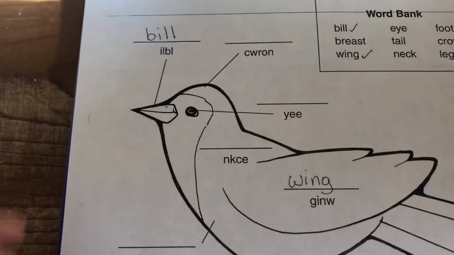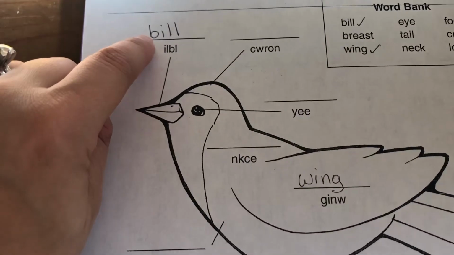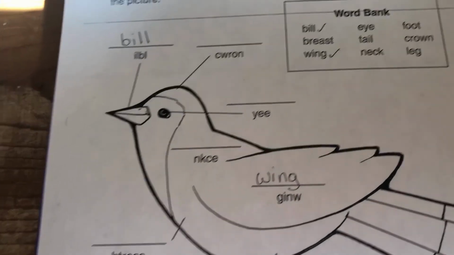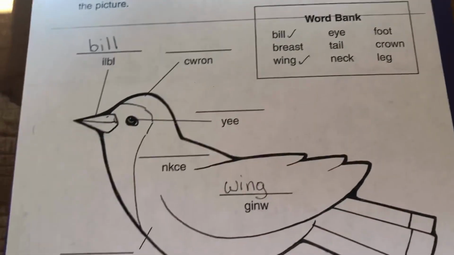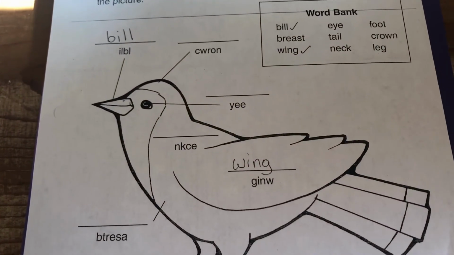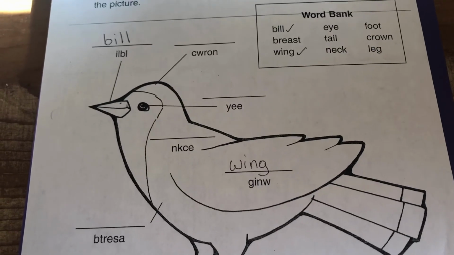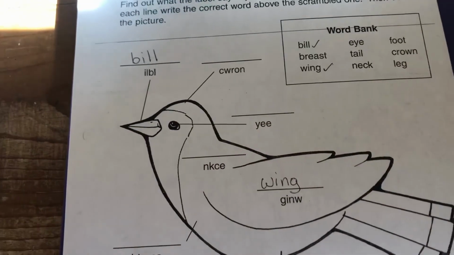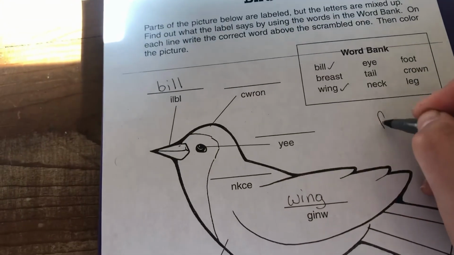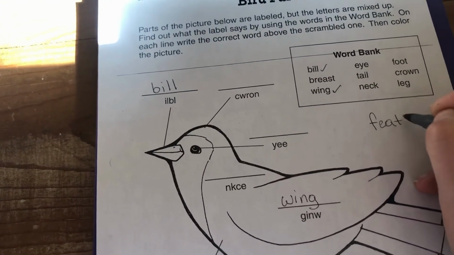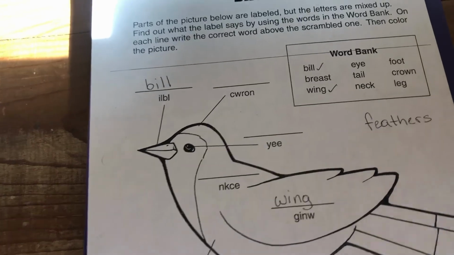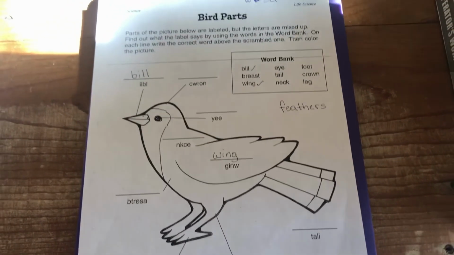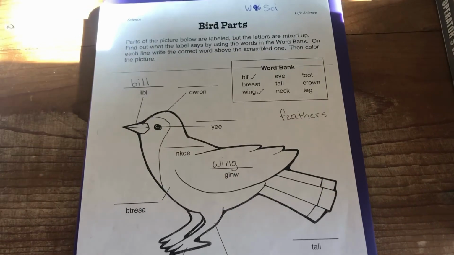So all birds have bills or beaks, wings, and this is a trick question because it's not on here, but the third physical feature that all birds share is feathers. So we are going to write feathers right here because that is a physical feature that all birds have. Go ahead and finish the rest of those. Good job on our science activity today.